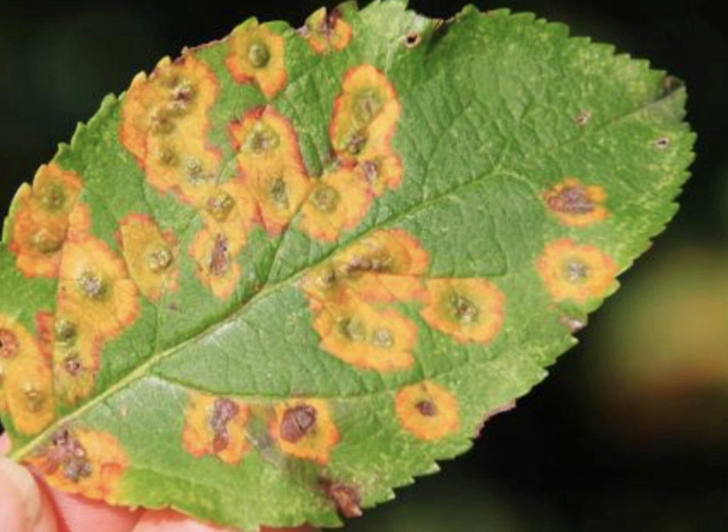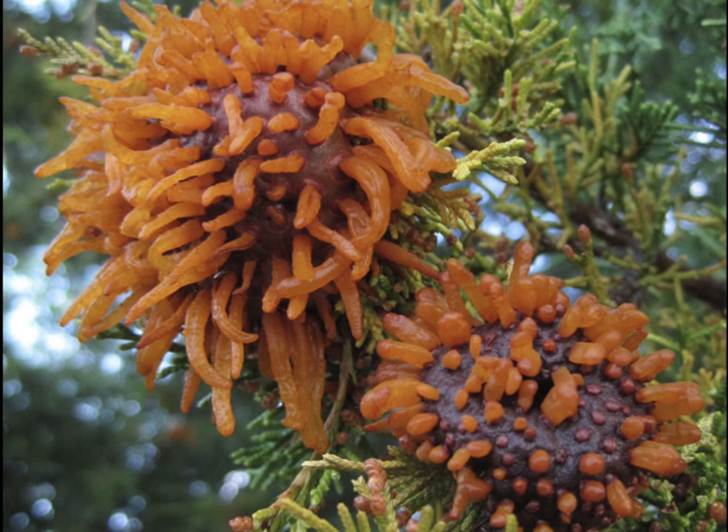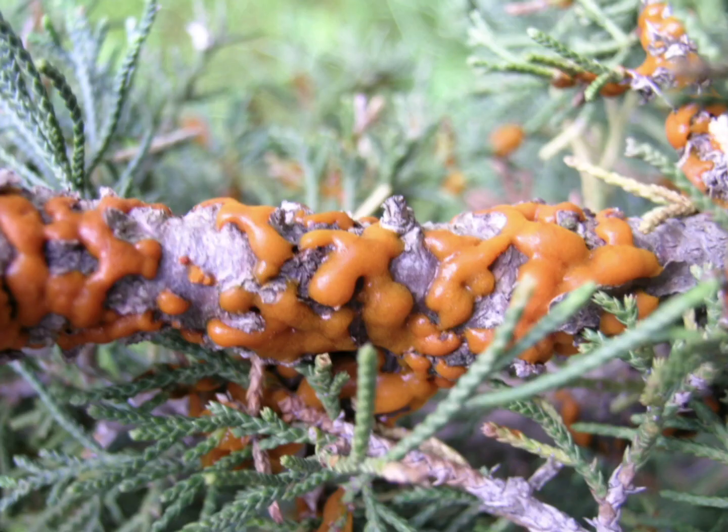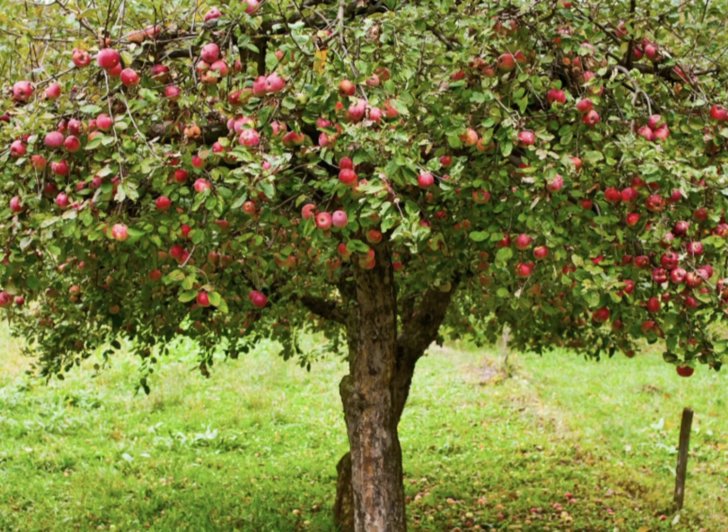It all begins with spores on a juniper tree or red cedar tree, which develop in late fall as a reddish-brown color on young branches of the trees. As the spring showers begin, spores are released, which are carried by the wind to infect apple and crabapple trees.